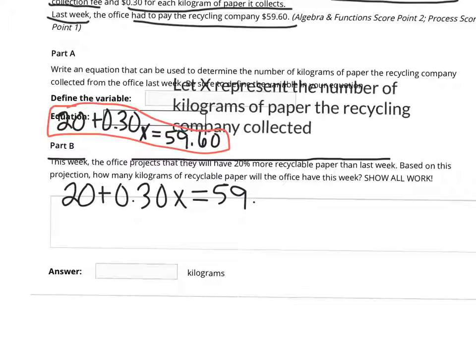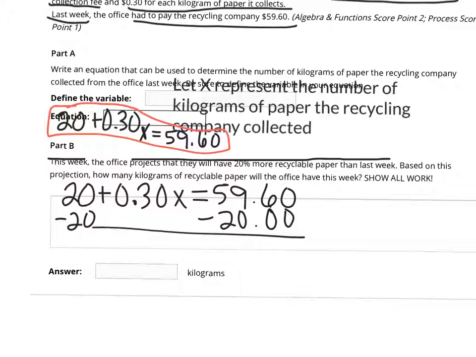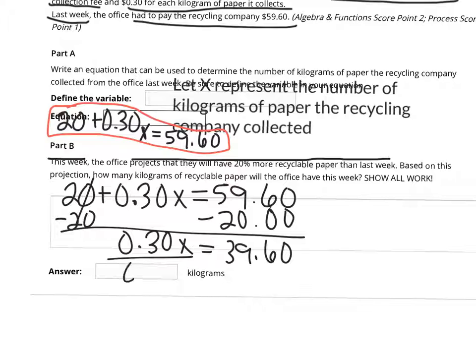We want to get our variable term by itself. They're adding, so we can subtract 20 from both sides of our equation. And then they're multiplying, so we can divide. When we divide here, we're dividing by a number less than 1, so our answer is actually going to get bigger. And we divide that out, would be 132.